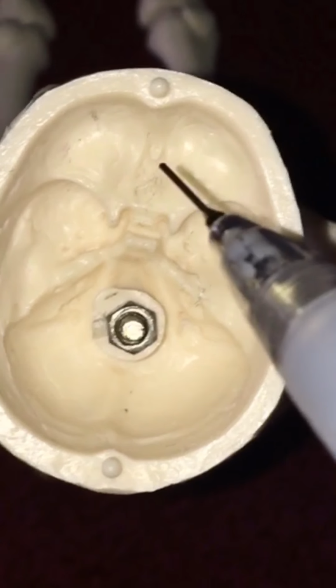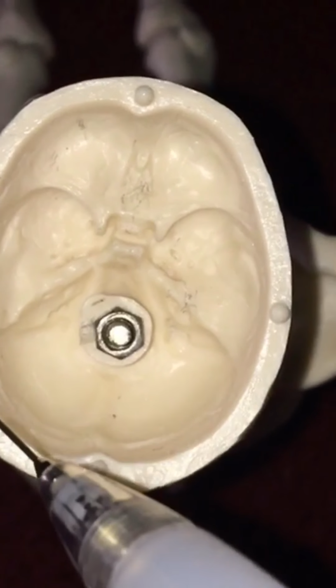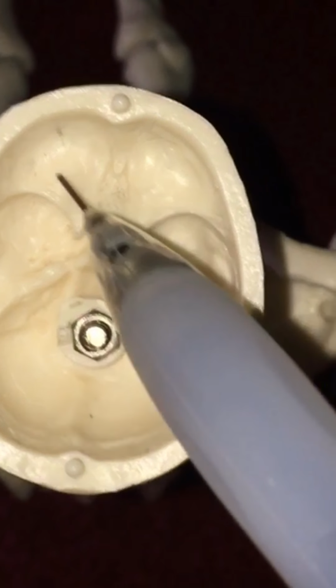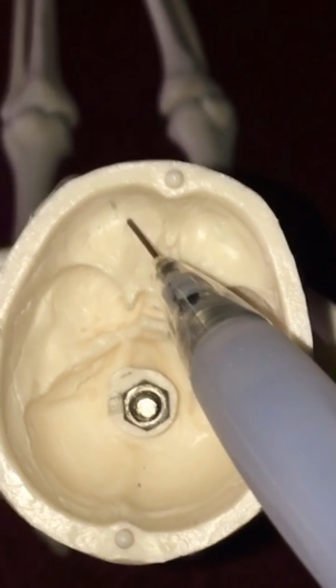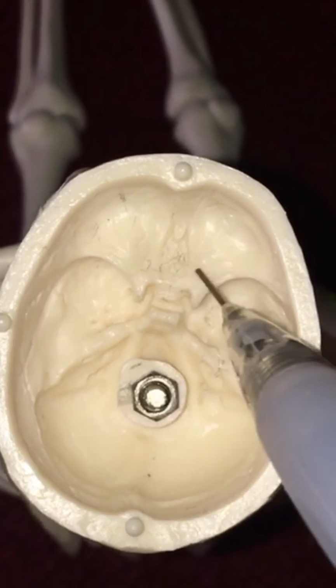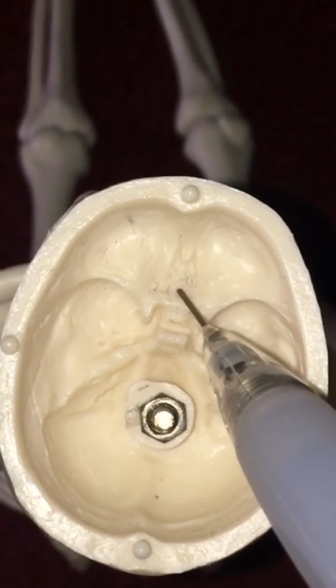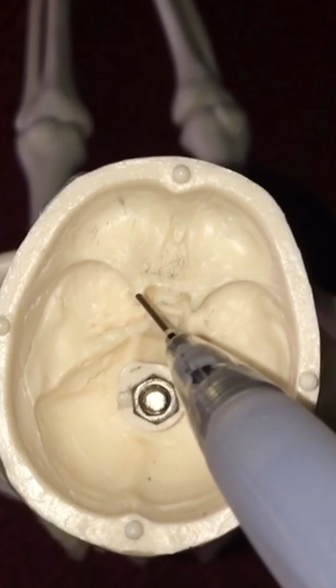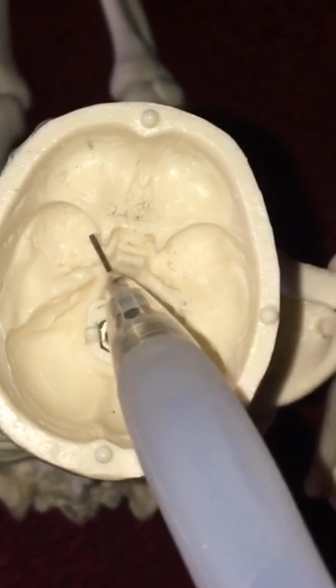Okay, maybe this will make it a little bit clearer. So this is the inside of the skull, and this is the anterior cranial fossa right there. Then we've got the sphenoid bone, which would be this area. Then we've got the foramen rotundum, and that would be the first little hole up here.